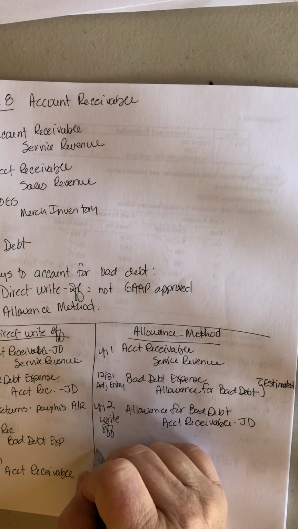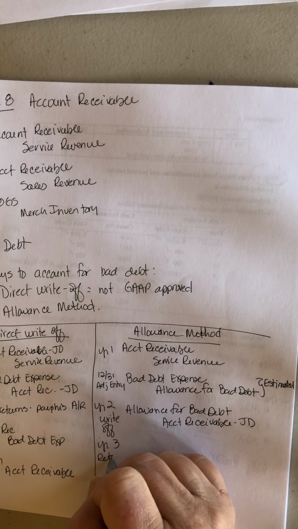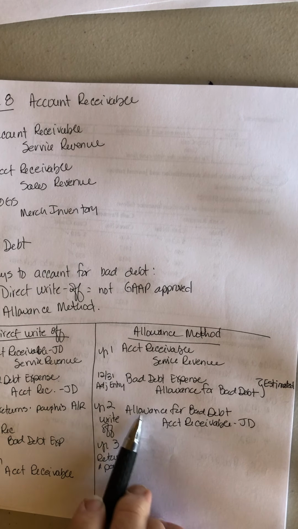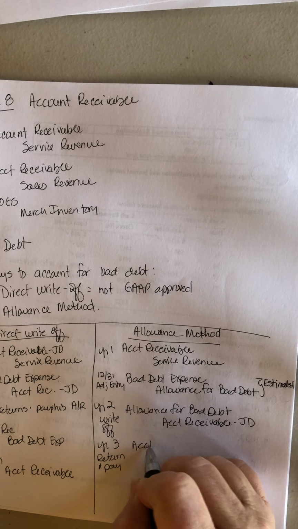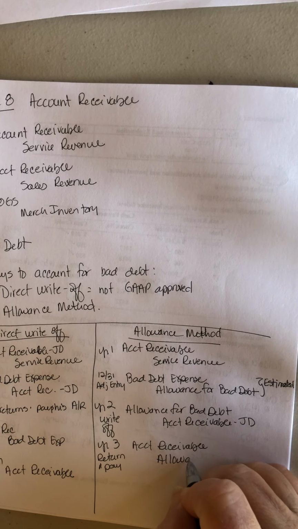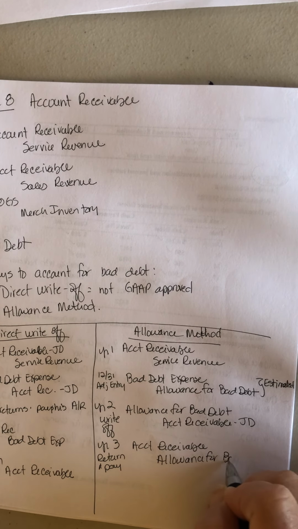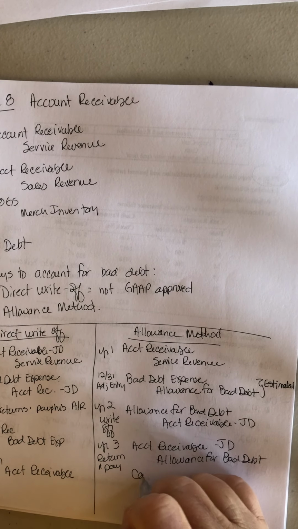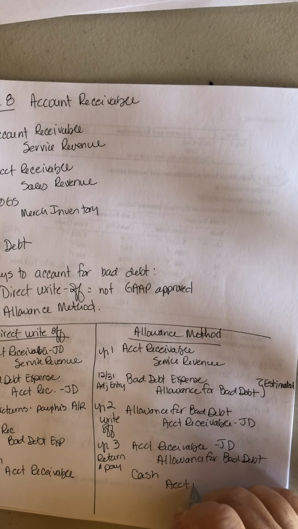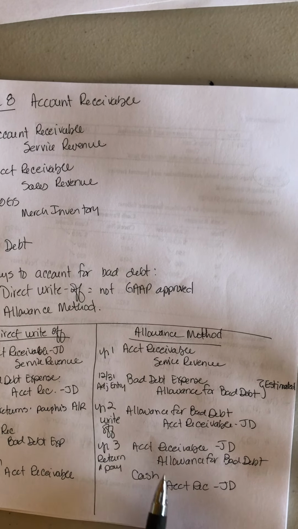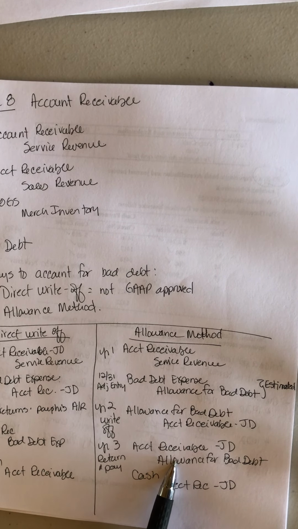All right, then if they come back and pay you, if they return and pay, then you have to reinstate the accounts receivable. So you would reverse this entry. So you would have accounts receivable debited, the allowance credited, for JD, and then the cash and the accounts receivable like normal. Okay, that's called reinstating the account.